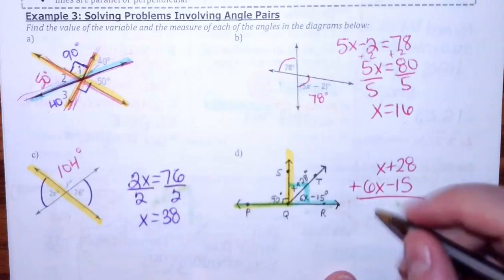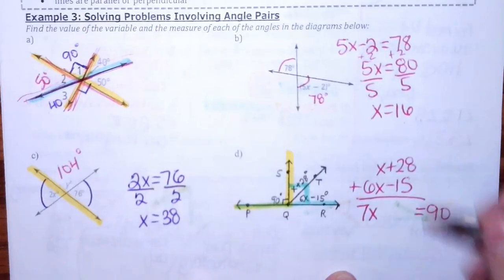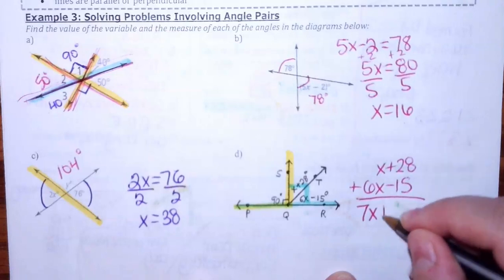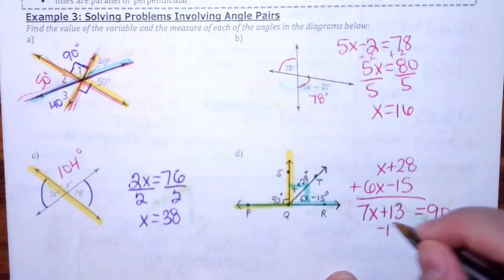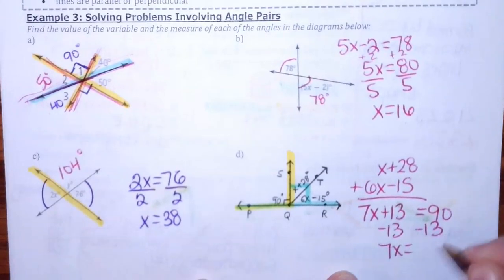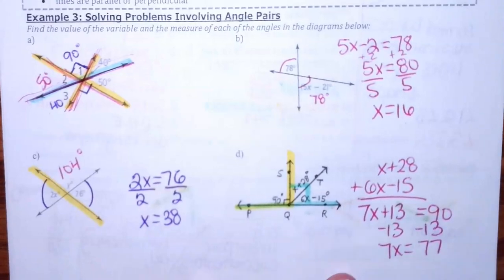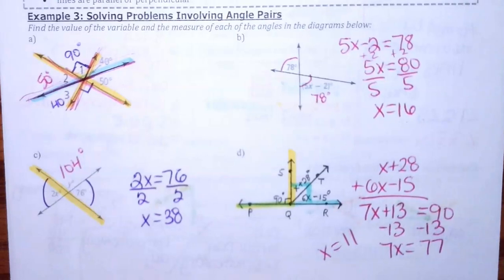So we're going to get 7x. And then if I combine the 28 and the negative 15, we'll get 13. And I'm just going to subtract 13 from both sides here real quick. So I get 7x equals 77, so x would be 11 there. And then if I want to find the angle measures, I can just plug that back in.